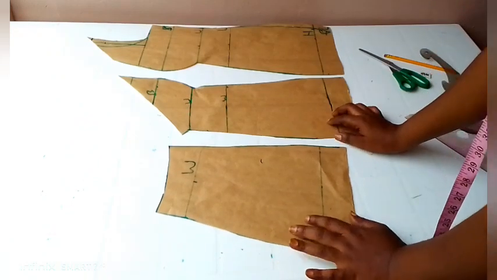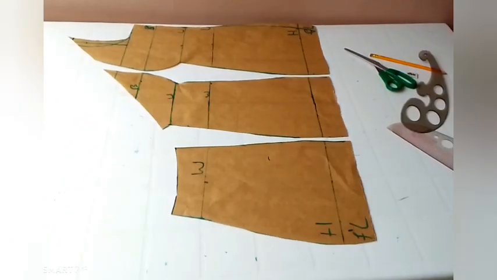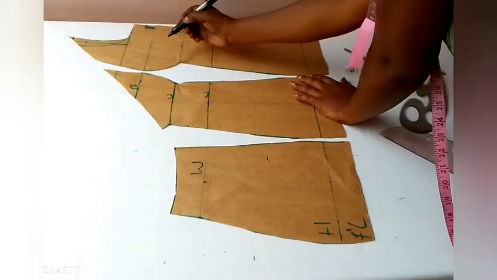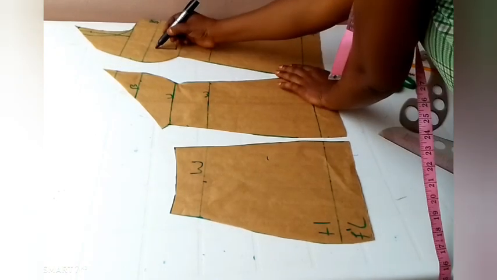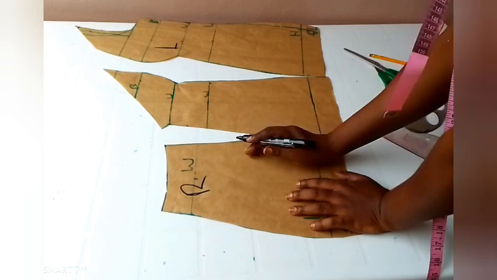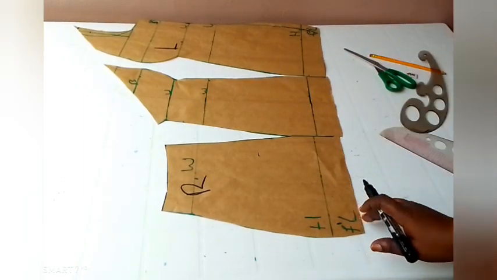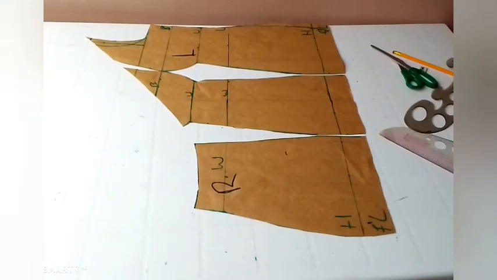Okay, so this is what I have for the front, and you can see that it's looking so beautiful. Now the next thing I'm going to do is to cut the back. But before that, if you are getting confused, you can label your left side and your right side for the front, for you to know where you wanted the pointing mark to look or to face.